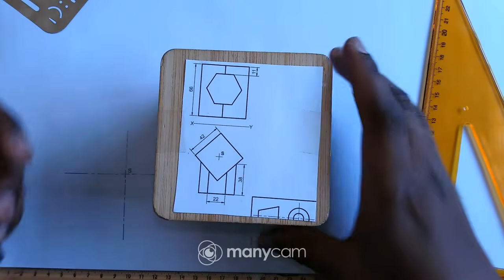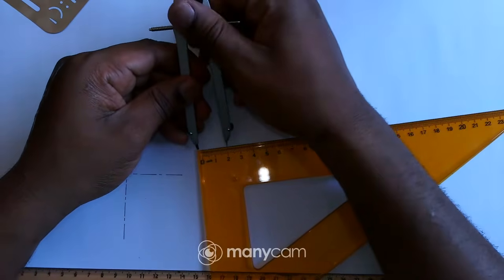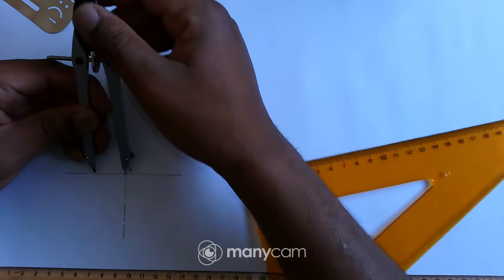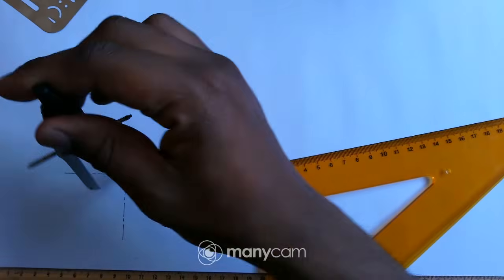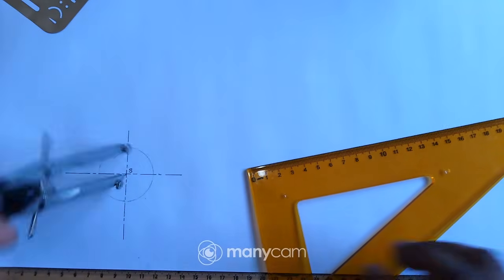Okay, so take my compass, divide that 42 by 2, that means we have 21. So I'll just measure 21 here on my compass and draw a light construction circle just like that.